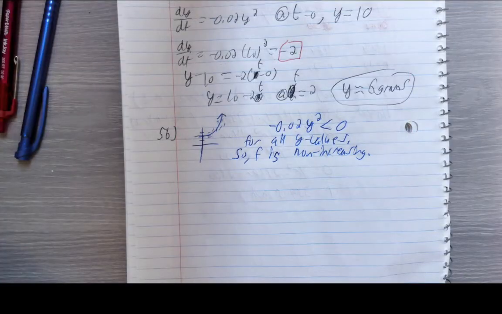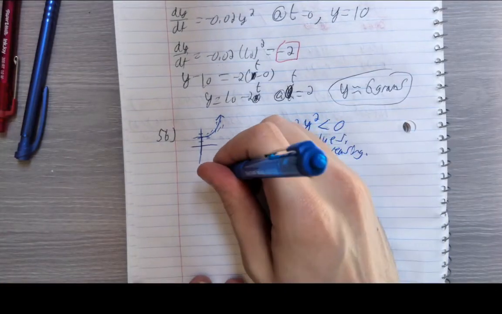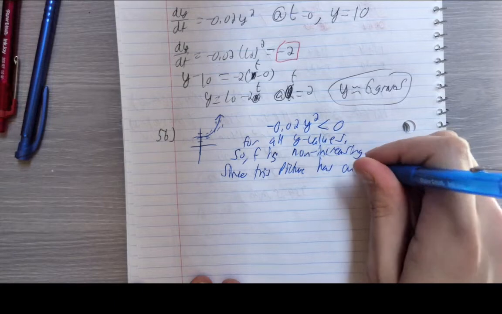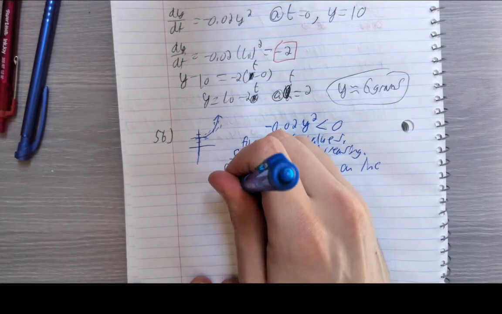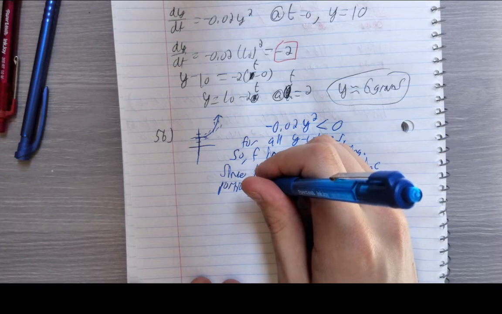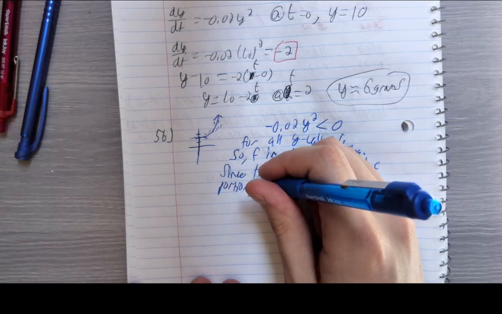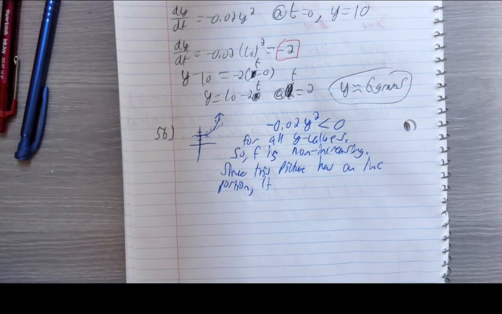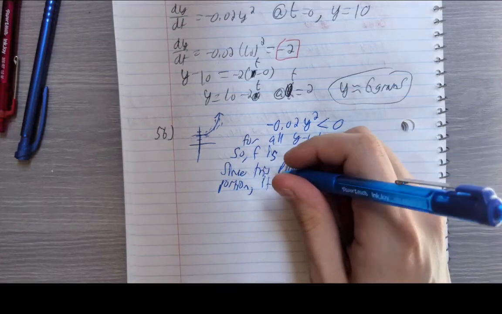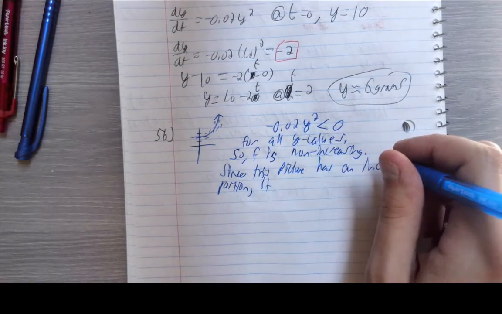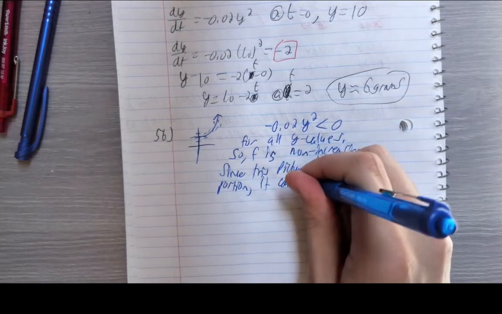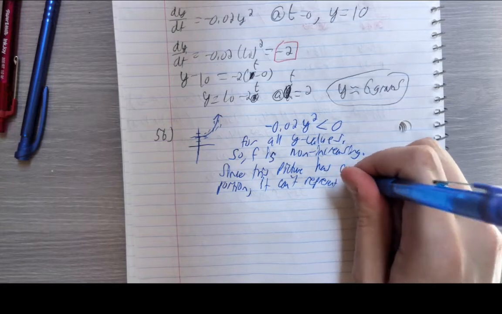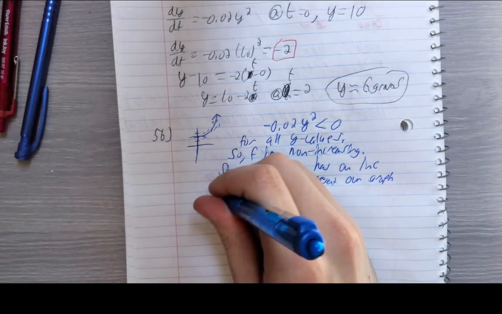So, since this picture has an increasing portion, I guess let me look back at what the actual question was asking. Okay, so since this picture has an increasing portion, it can't represent our graph of f. Something along those lines.